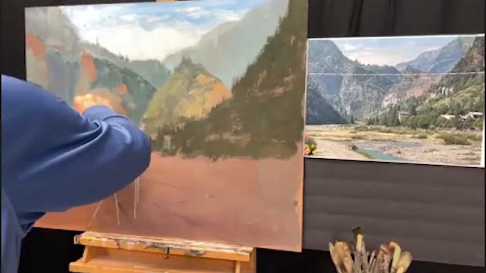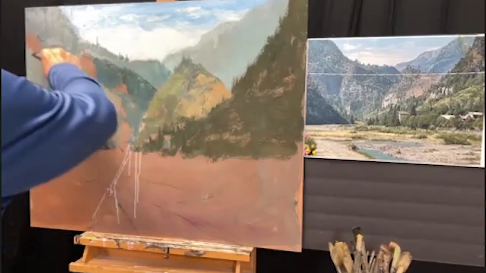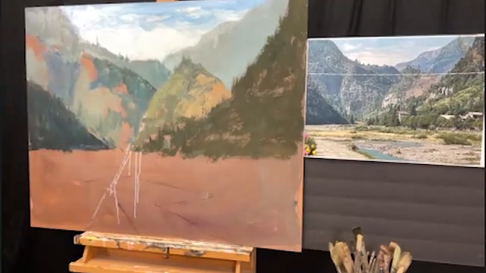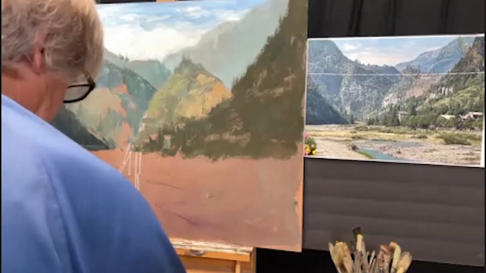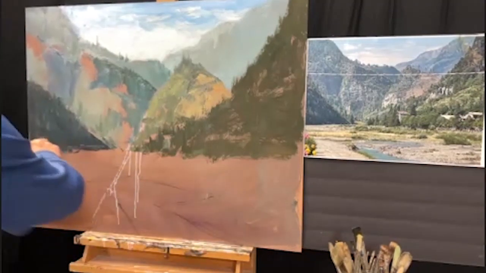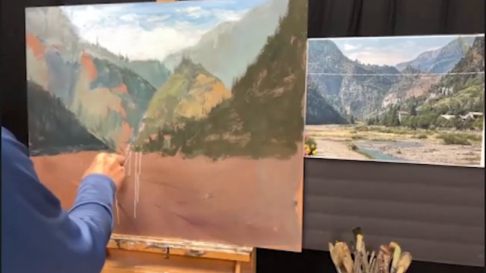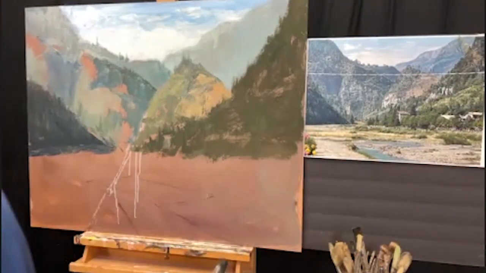So I get these interesting edges with this brush easier almost than any other kind of brush. Edges feeling like trees. So it's off, a little bit of an angle coming up. Okay. Down, down. That's about right. Feels about right. Okay.